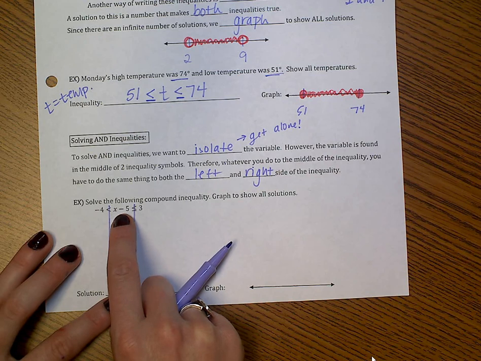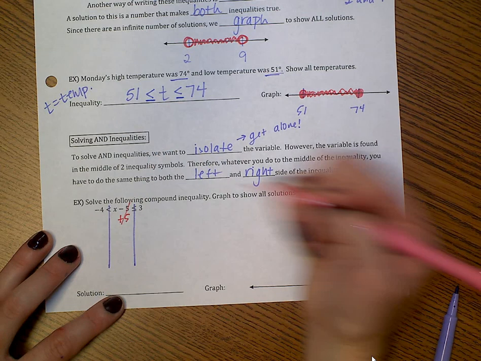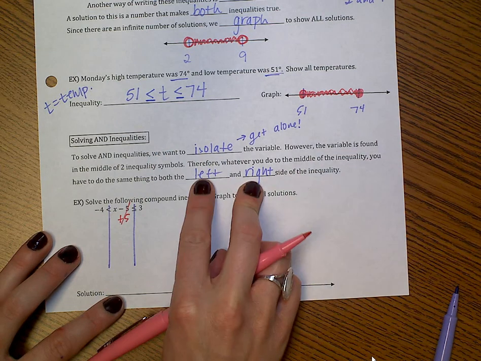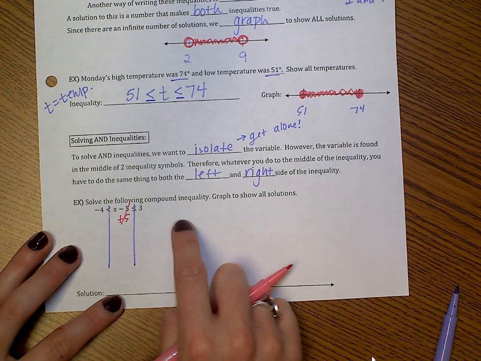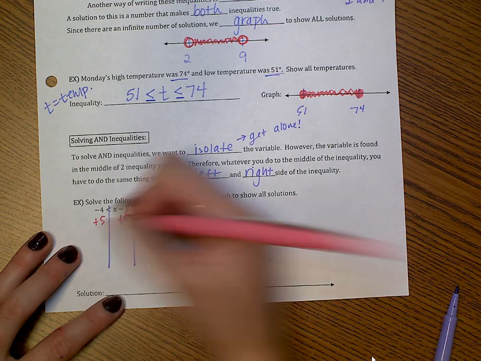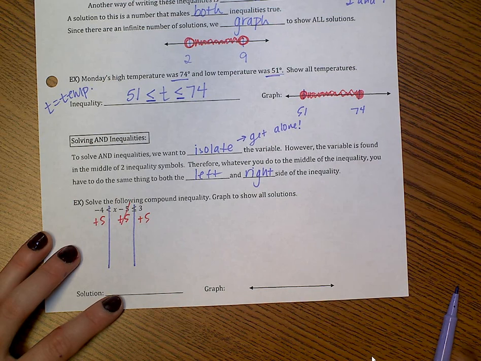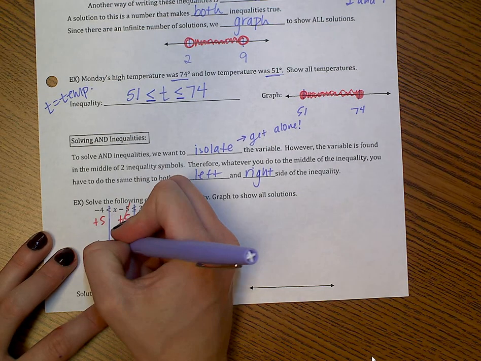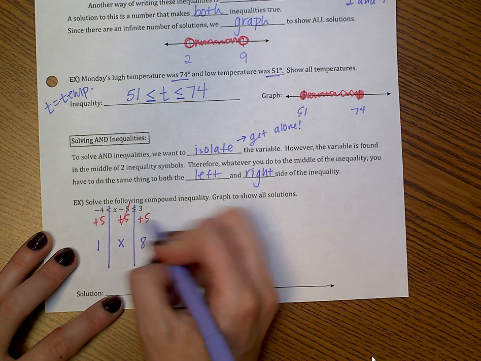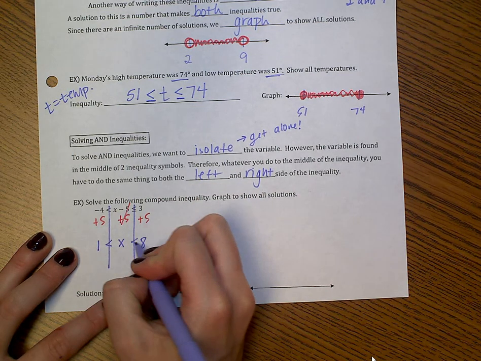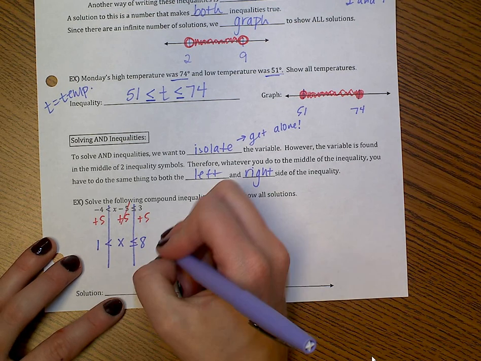Basically, I just need to get rid of that minus 5. So I know if I'm subtracting 5, I'm going to add 5 to get rid of that. Now here's what I mean about the left and the right. If I add 5 in the middle, to keep this balanced, I have to add 5 on the left and on the right. So you really add 5 in 3 different places, which is kind of weird. So if I bring down my numbers here, I add 5, bring down your signs, less than and then less than or equal to. Once x is alone in the middle, you're done. So that's the answer.